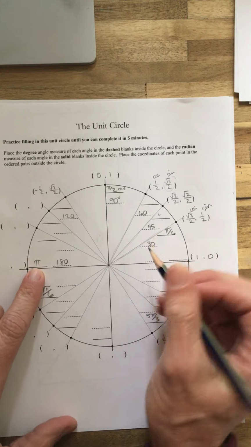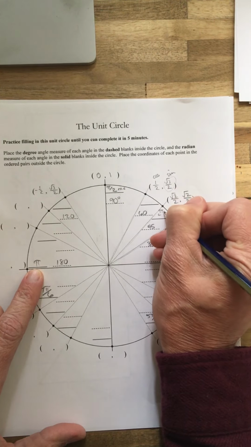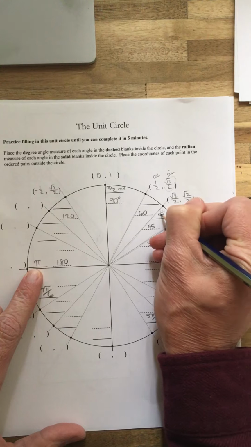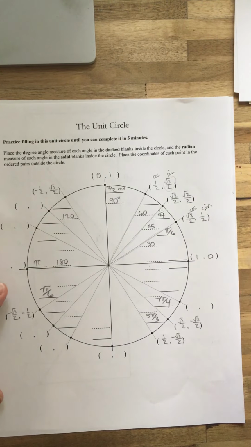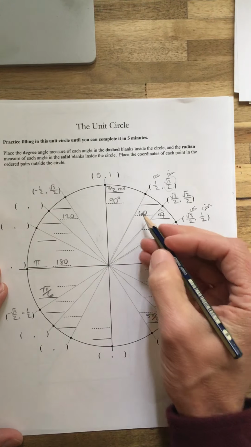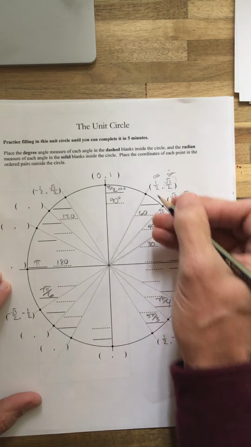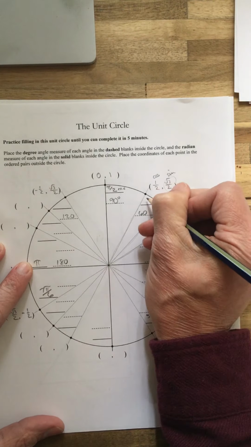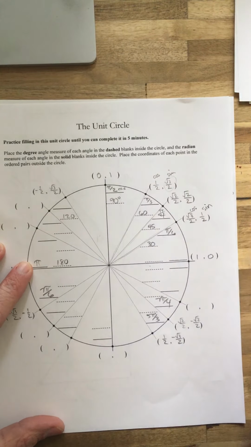Well, it's going to be a fourth of pi, so it's going to be pi over 4, okay? Pi over 4 radians. What about 60 degrees? Well, how does 60 compare to 180? Well, 60 is a third of 180, so wouldn't the radians be a third of pi? So it's pi over 3, okay?